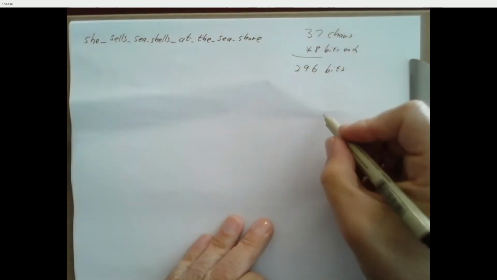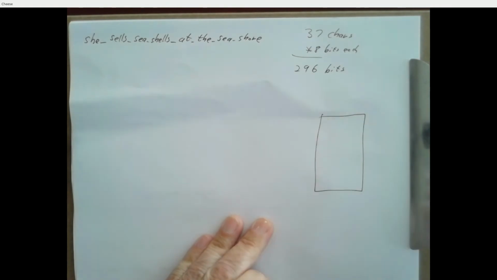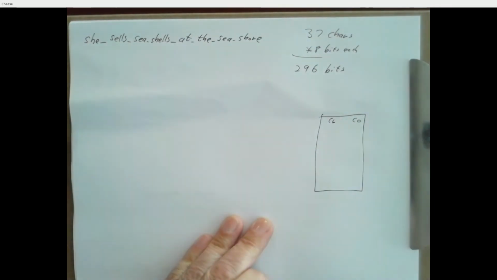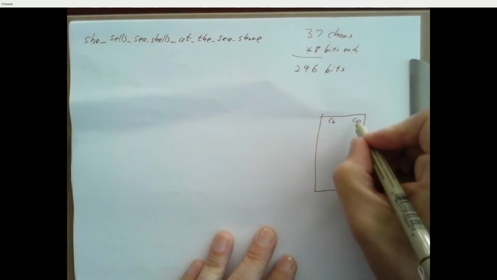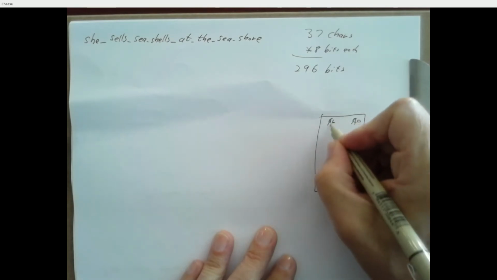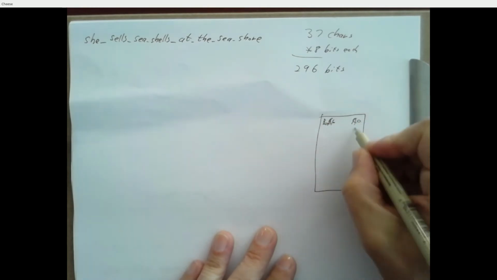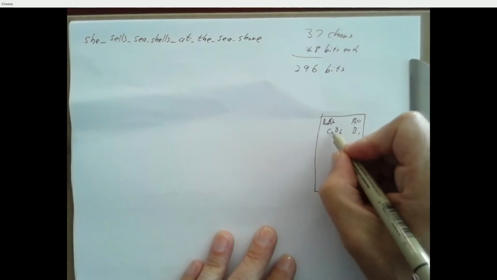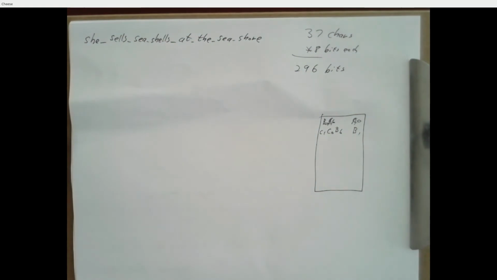But we could store the first character in those 7 bits, and let me call this A0 through A7. Then we could have B0, B1 through B6, and then C0, C1. Pack them together. We can get away with only 7 bits per character, and that's going to save us 37 bits.